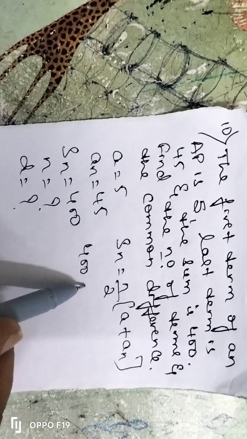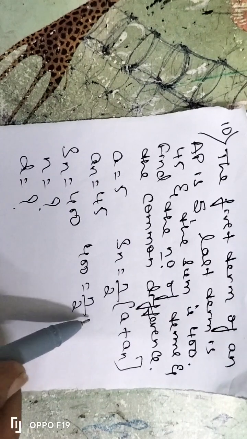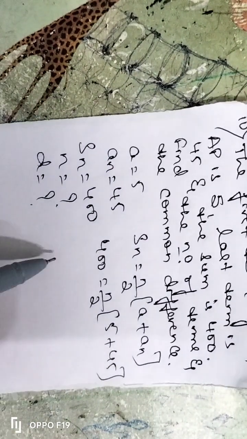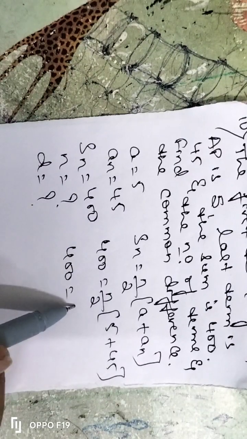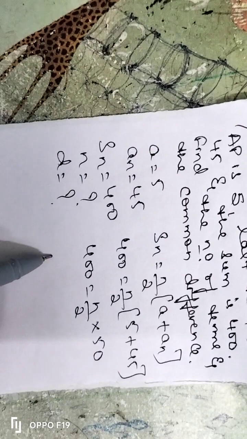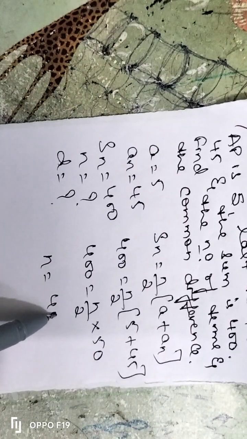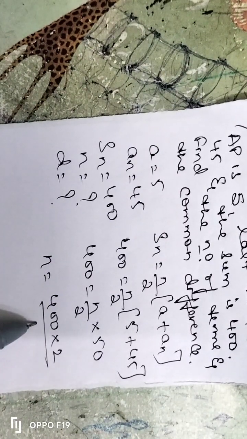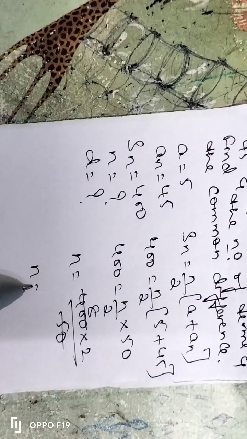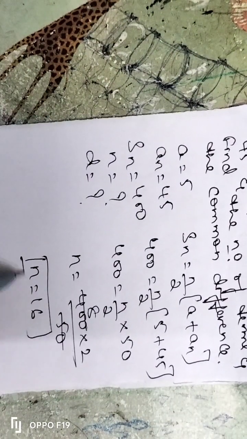Sn, 400, is equal to n by 2 into a, which is 5, plus an, which is 45. So 400 is equal to n by 2 into 50. So n is equal to 400 into 2 by 50. 50 eights are 400, so n is equal to 8 twos are 16.